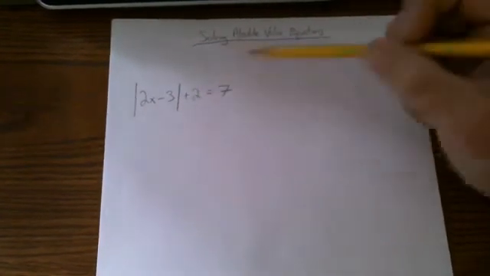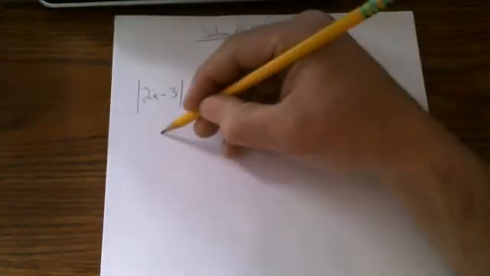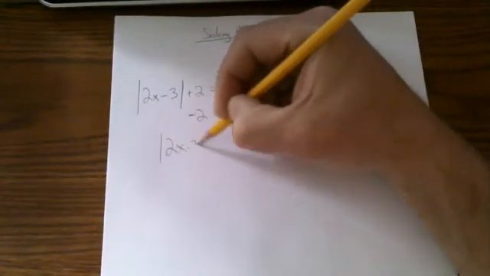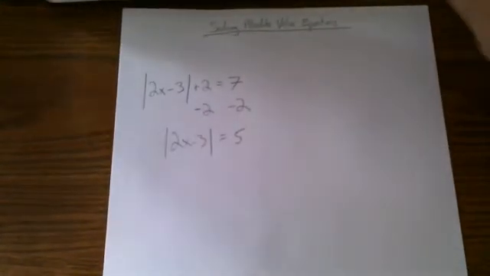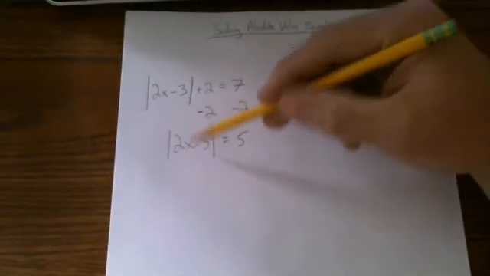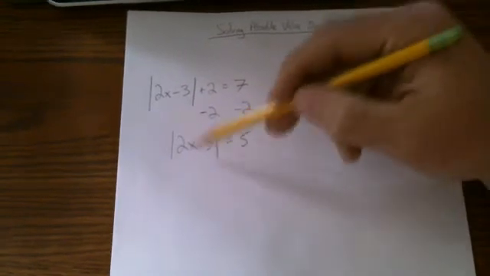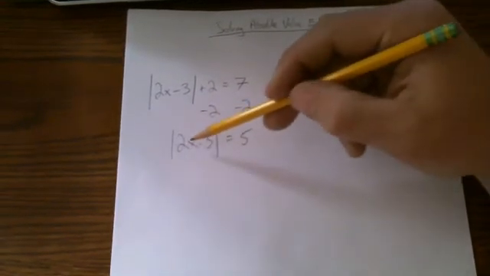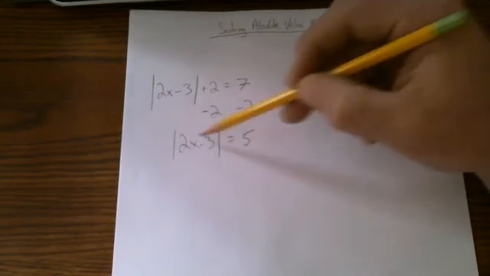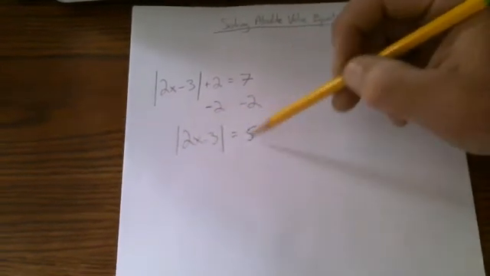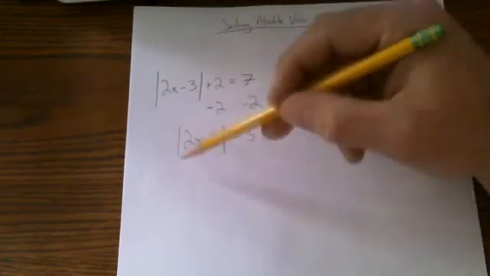So in this case, we're going to subtract 2 from both sides, giving us the absolute value of 2x minus 3 equals 5. So the absolute value term is isolated. It's alone on one side of the equal sign. So now what this is saying to us is 2x minus 3 can be 5, or 2x minus 3 can be negative 5. Just recall what an absolute value means.